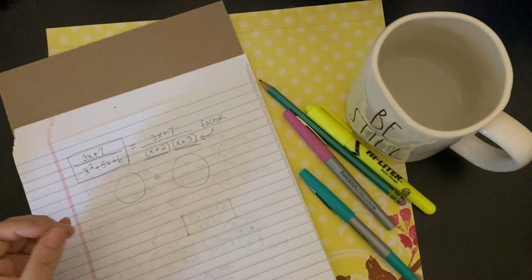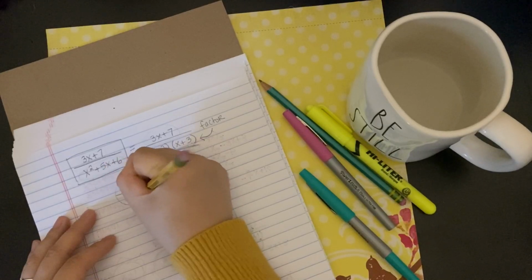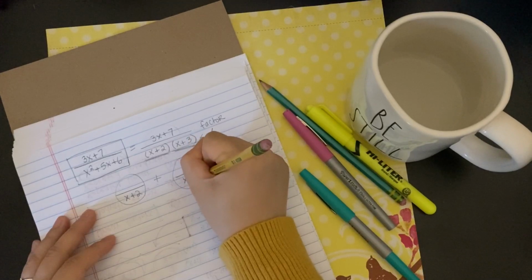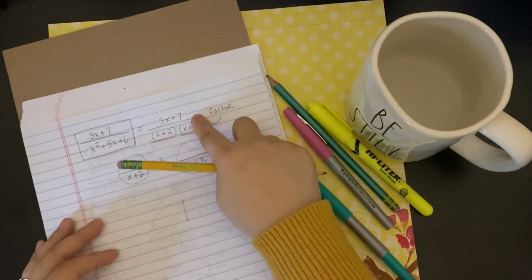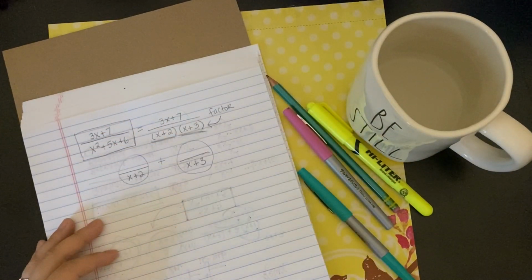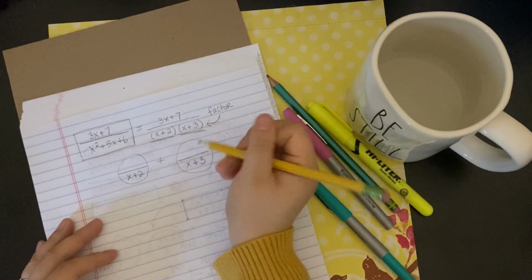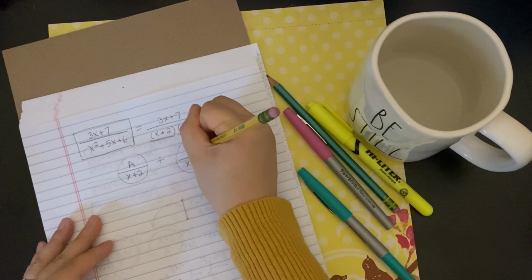We're kind of going to work backwards here. We're going to have one piece that's an x plus 2, and the other piece is going to be our x plus 3. It's the opposite of finding our common denominator. Whenever I have a linear factor like this and this, I'm just going to put an A here and a B here.